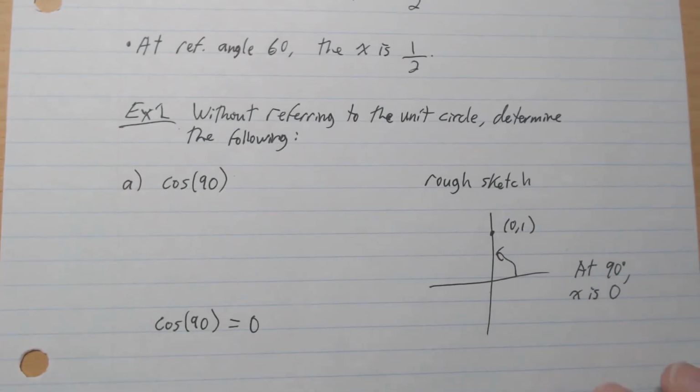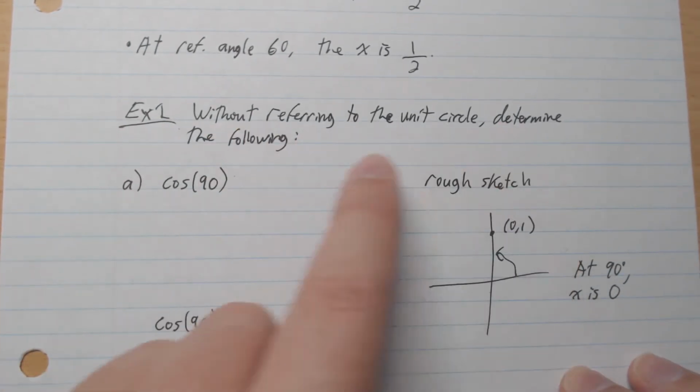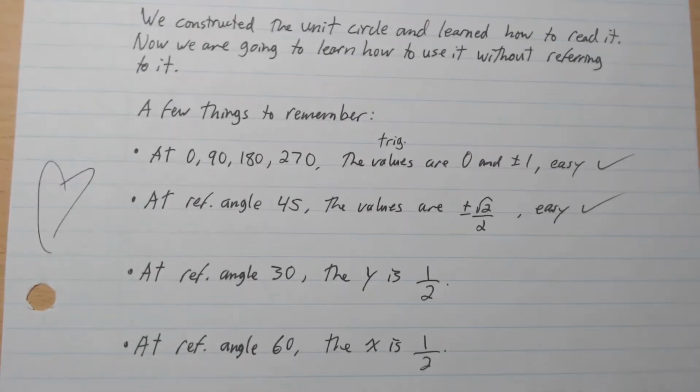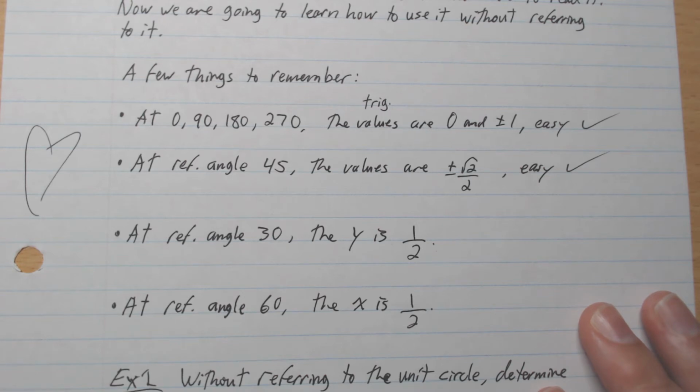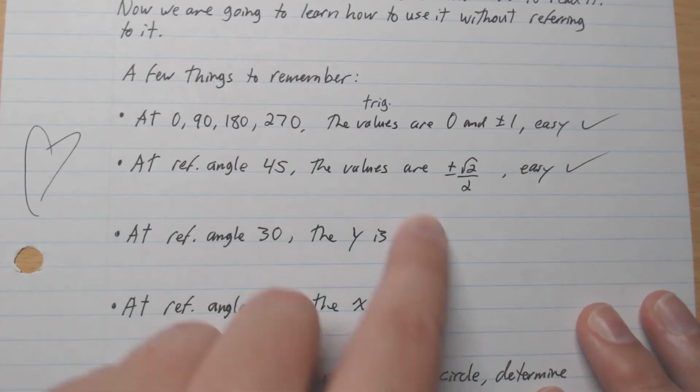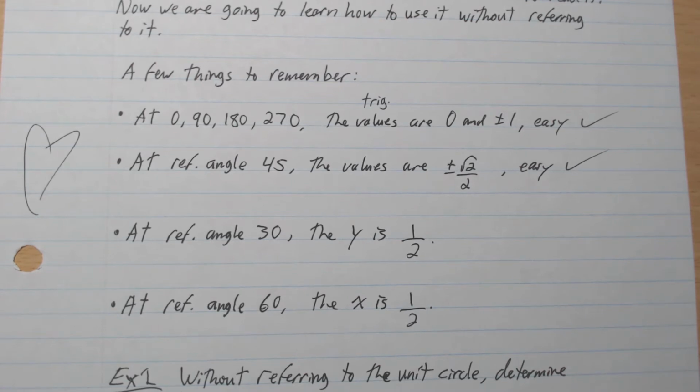So example 1, without referring to the unit circle, determine the following. So throughout the lesson, if you want to keep this as a cheat sheet, that's fine. But know that on a test, you won't have access to this. So you're going to learn how to use this quickly and effectively, and then you're going to know it by heart so that you won't have to have it written down. You just know it, how to use it.